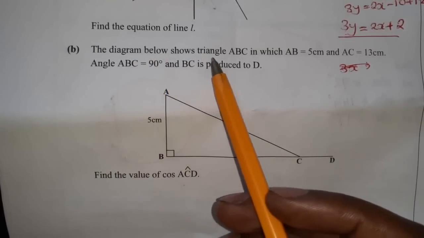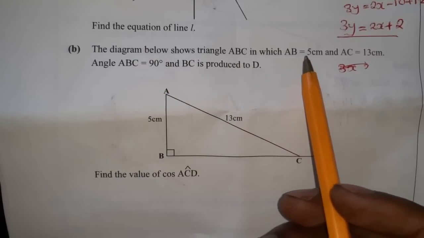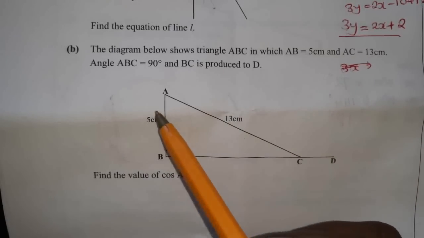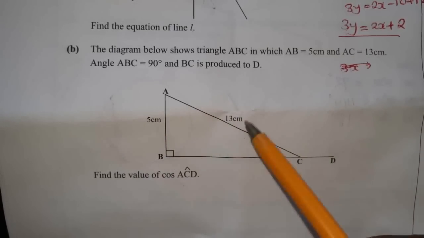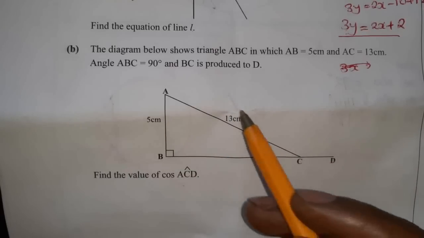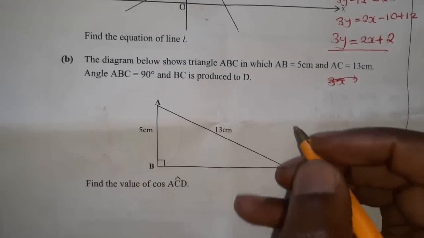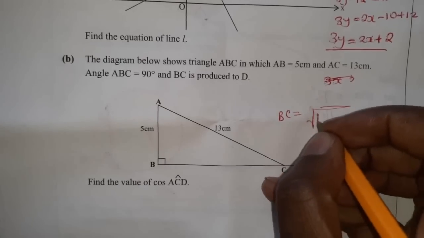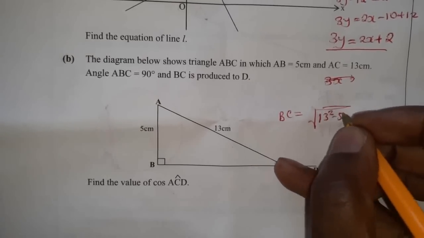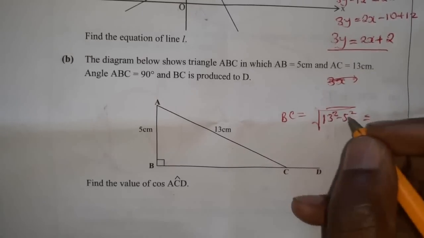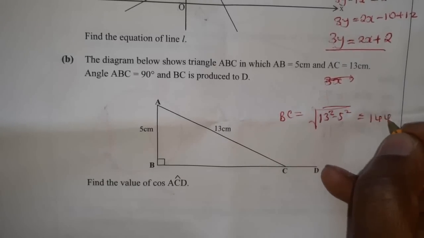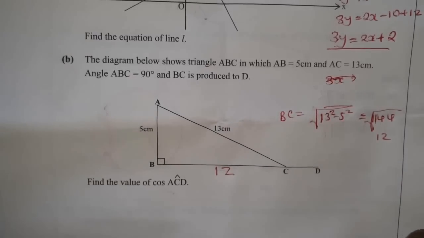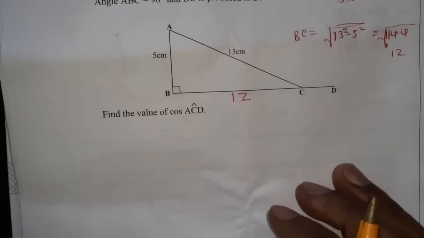The diagram below shows triangle ABC in which AB is 5 centimeters, AC is 13 centimeters. This is it. When you use Pythagoras theorem, I hope you know Pythagoras theorem, this side, which is BC, is equal to the square root of 13 squared minus 5 squared. This is going to give you 144. The square root of 144 will give you 12. So this side is 12 here. Okay? So you need to know that.